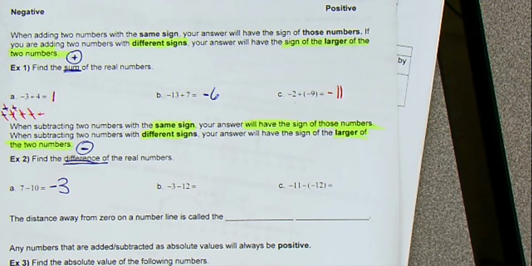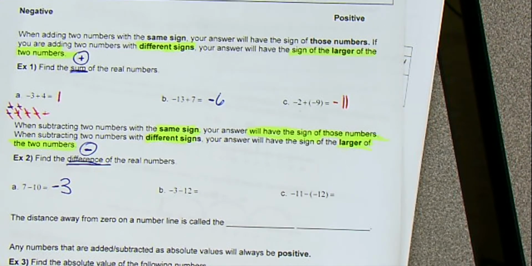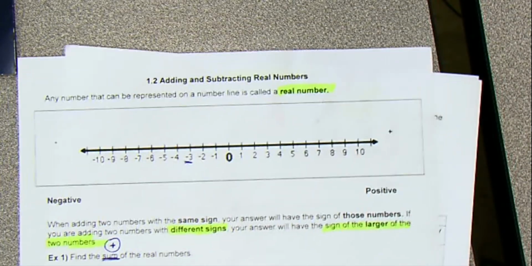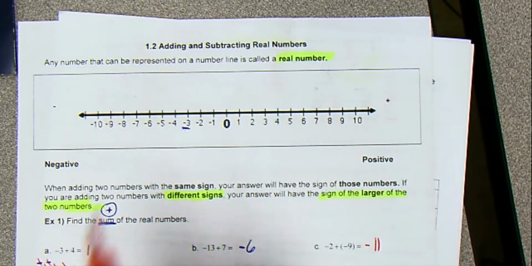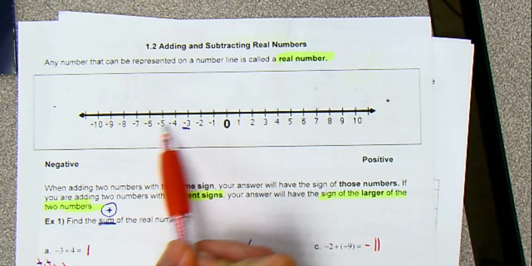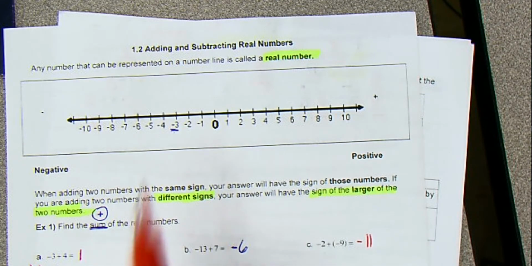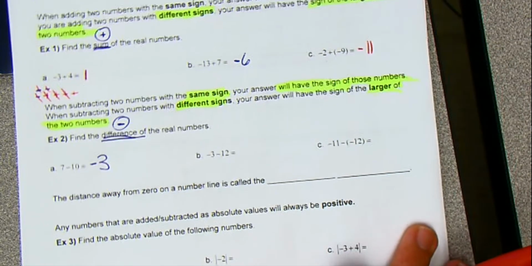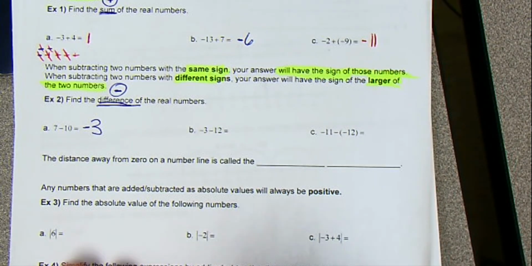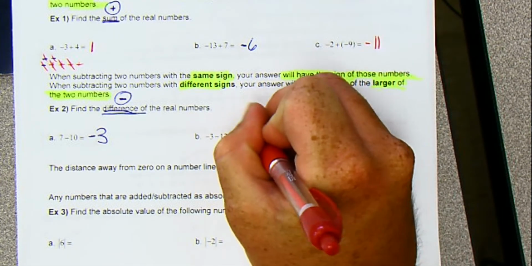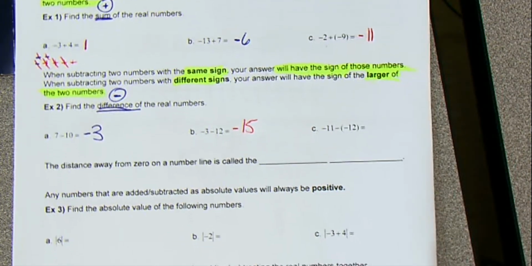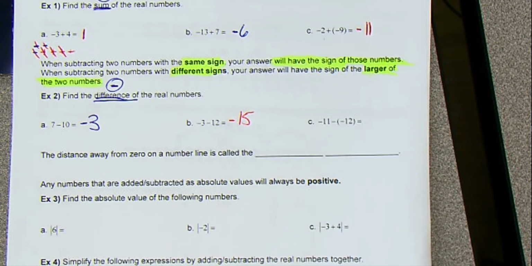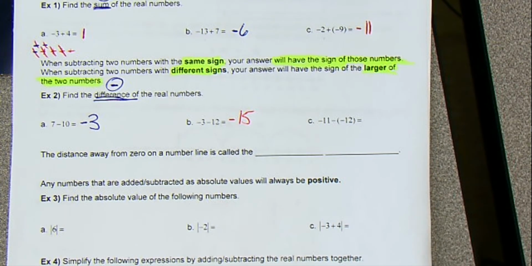Now we have -3 minus 12. Same type of thing. We could put it in our calculator, or we could look at the number line and count 12 spaces to the left, starting with -3. As you can see, this number line doesn't go all the way to our answer, but if we started at -3, we would go 12 spaces to the left, and that would give us -15. So the answer to -3 minus 12 is -15. If we put it in a calculator, we would also get that same answer, and that is more than okay to do.